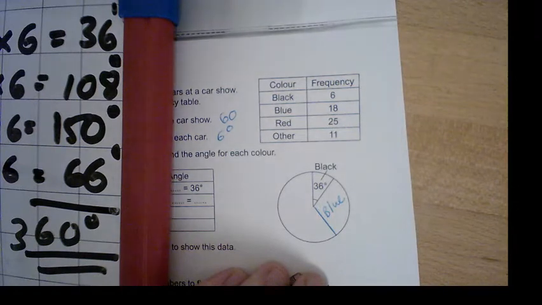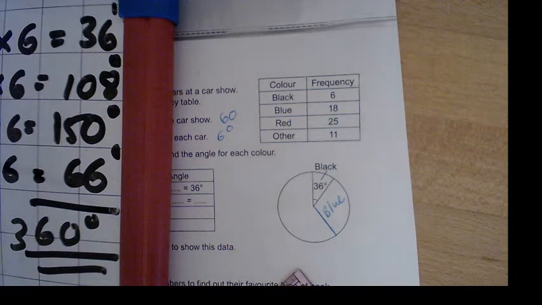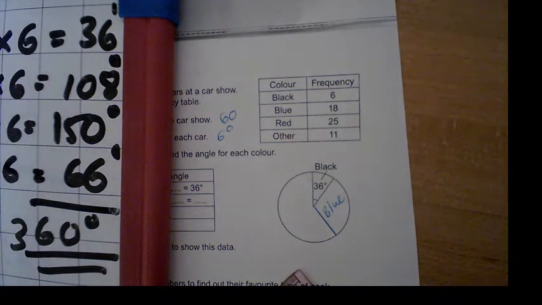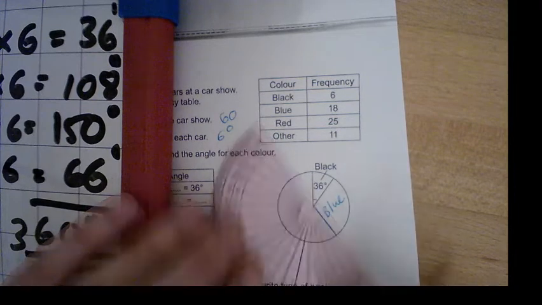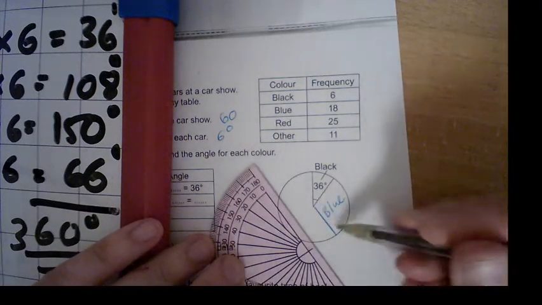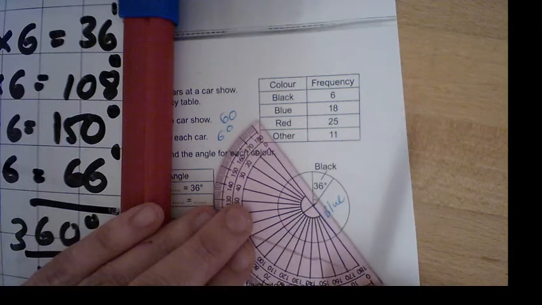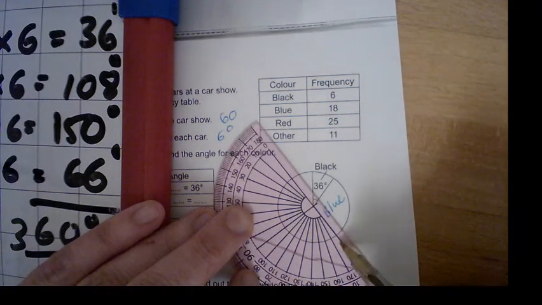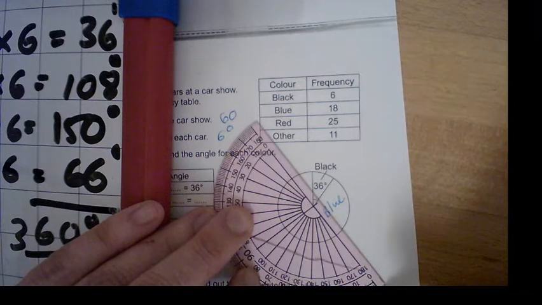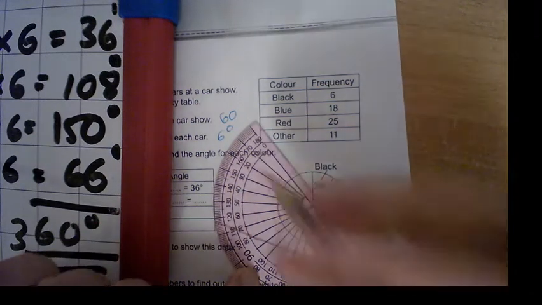Now the next one they've got for me is the red. The red I have worked out to be 150 degrees. So let's draw 150 degrees for our next slot. I'm now going to move the protractor around. So this is my new line that my protractor is going to be on. Middle on the middle, line on the line, and I'm going to measure 150 degrees. Once again, the 0 is on the outside, so I'm looking at the outside numbers.